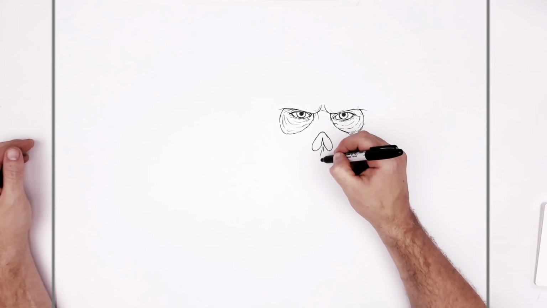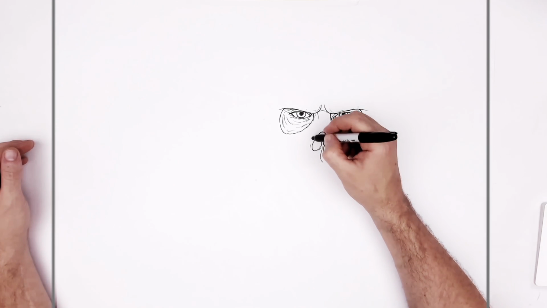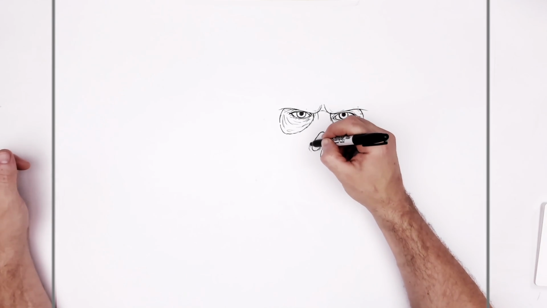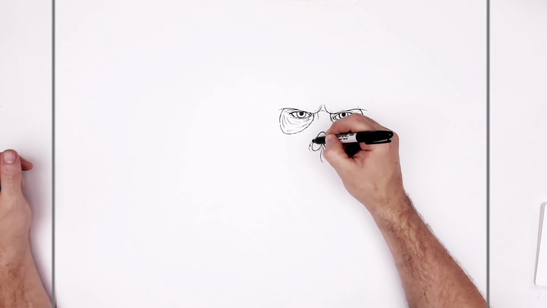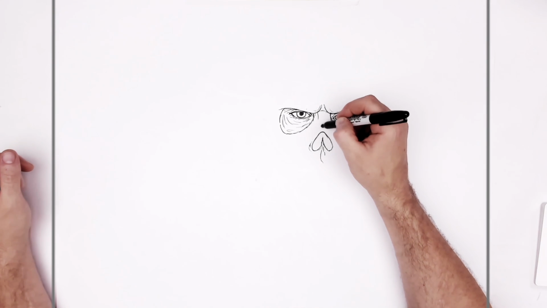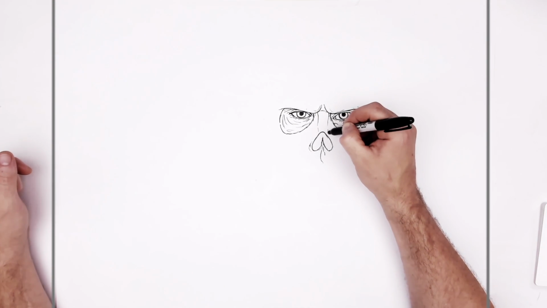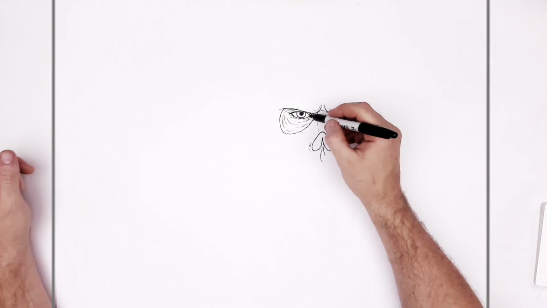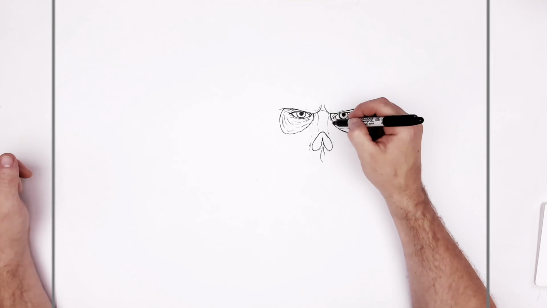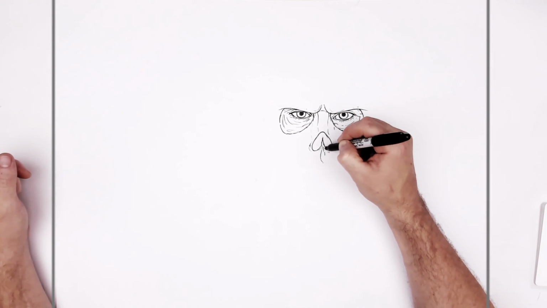And then there's all this skin around it. Gnarly sort of. And the bridge of his nose is still there, right? But it's just all this skin.